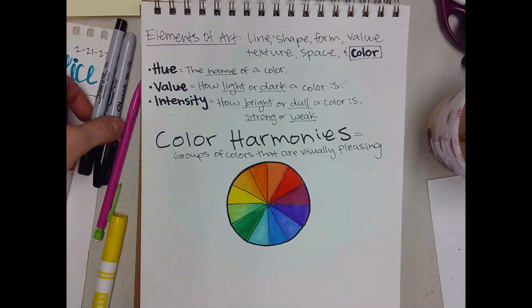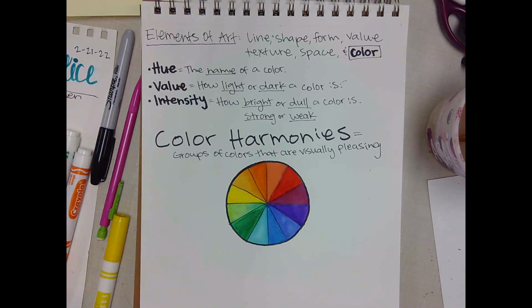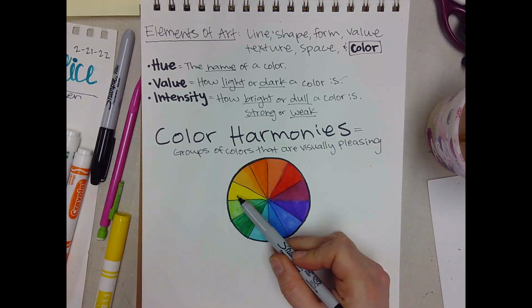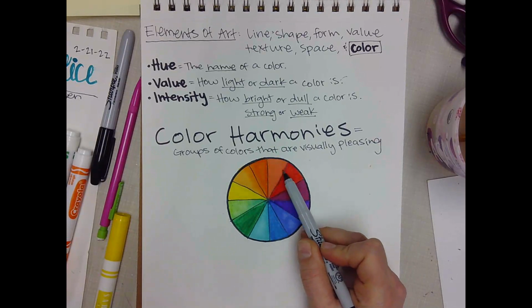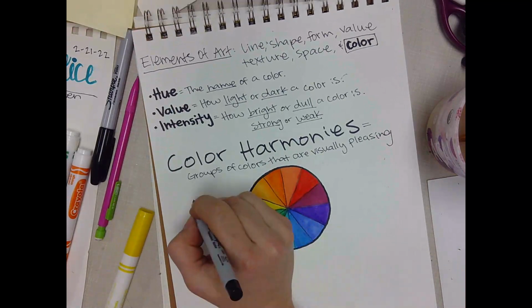So the first type of color harmony we talk about is color temperature. So warm colors and cool colors. If you split the color wheel in half, you have your yellows and your oranges and your reds. Those are going to be your warm colors.